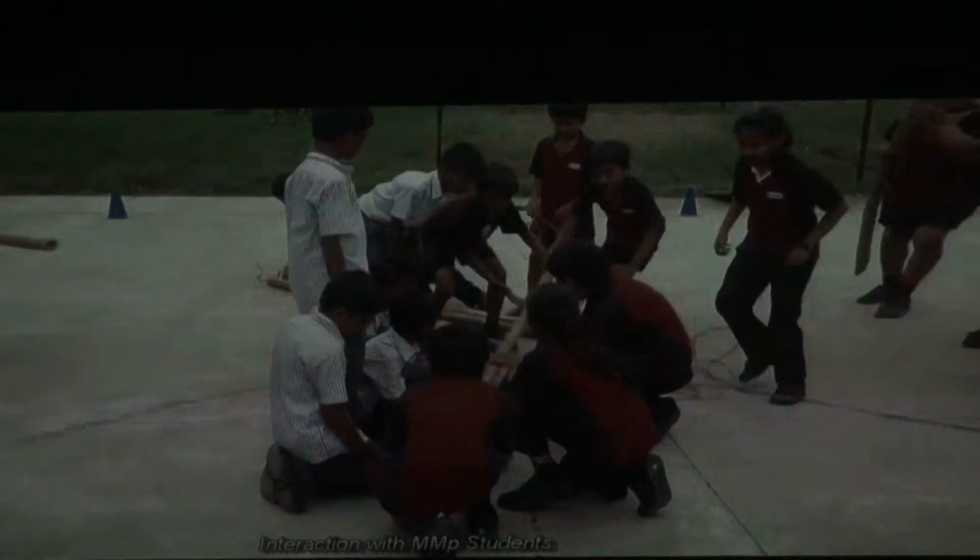This was the first unit, the interaction unit, where the students were given an opportunity to interact with different social groups. So here we called students from MMP school. It's a local school, and the students were divided into equal groups, where they had to interact and make the MMP school students understand what the task is. Currently, they are building a raft together. The task was to build a raft and transfer a person from one station to the other station.